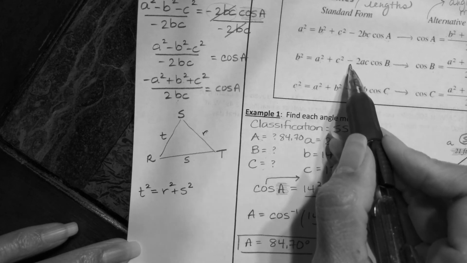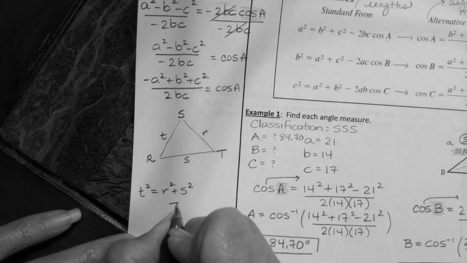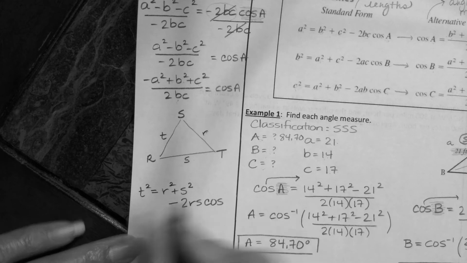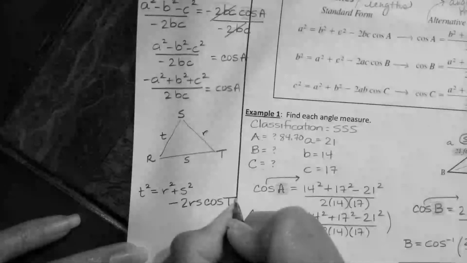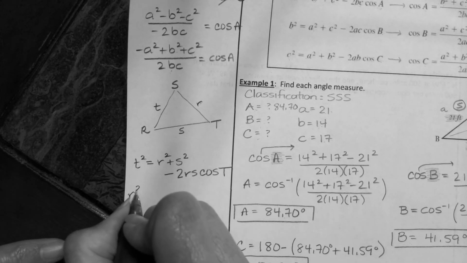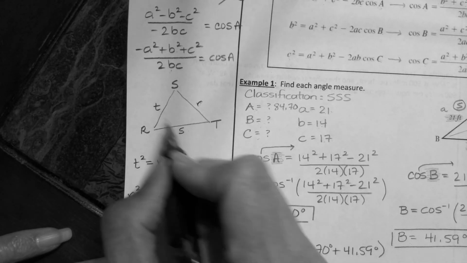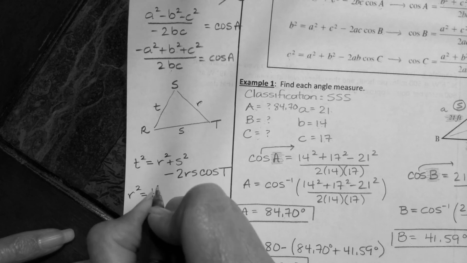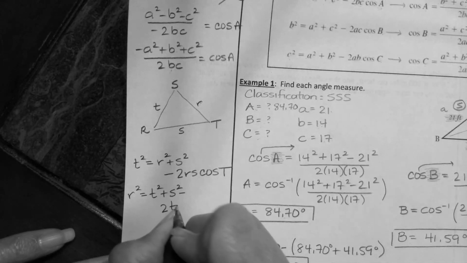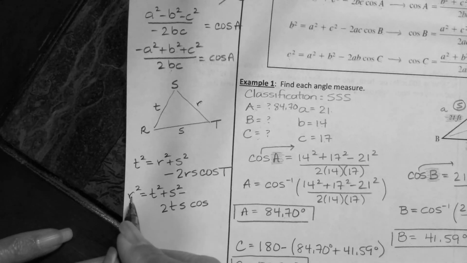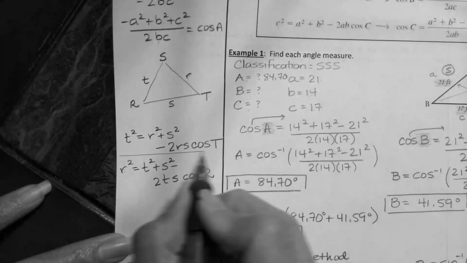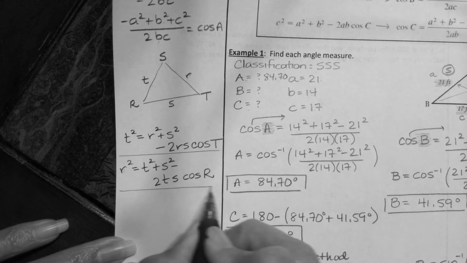And then I need to subtract 2 times the two letters. And then you always put cosine. If you started with a lowercase t, you must end with a capital T. So let's try it again. It doesn't matter which one you put first, by the way. So T squared equals R squared plus S squared, or S squared plus R squared, minus 2 times the R and the S, cosine of capital T. Now pause the video and try to do the next one on your own. I want you to write out the one for S. So pause the video.